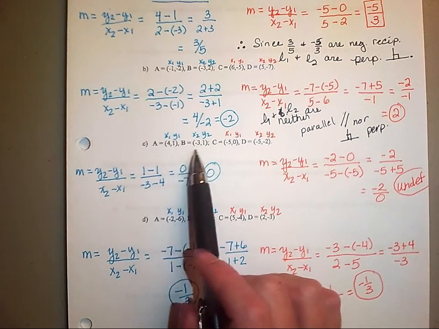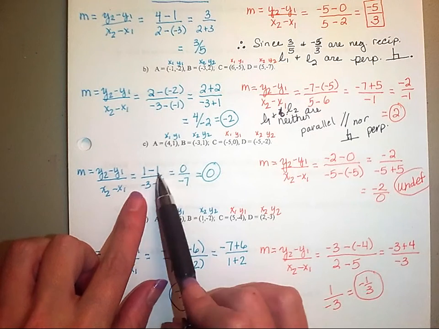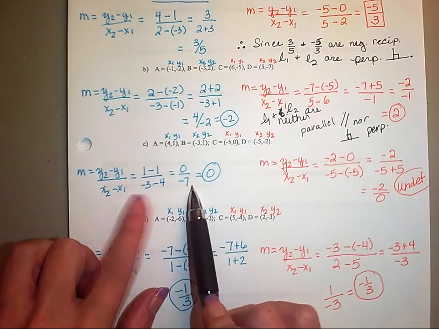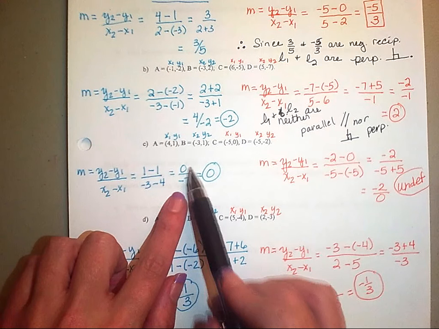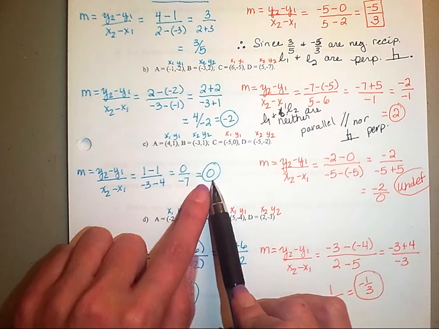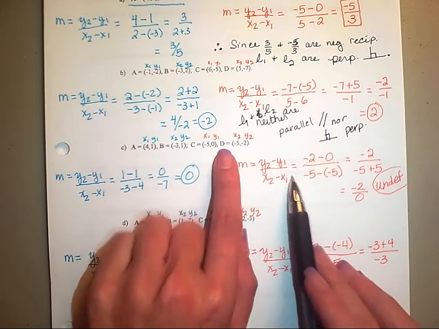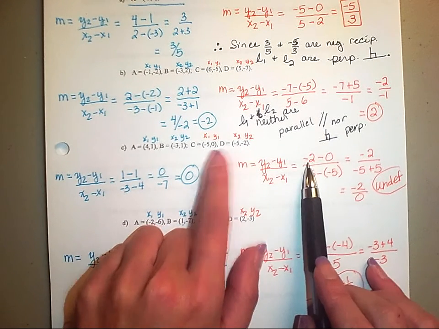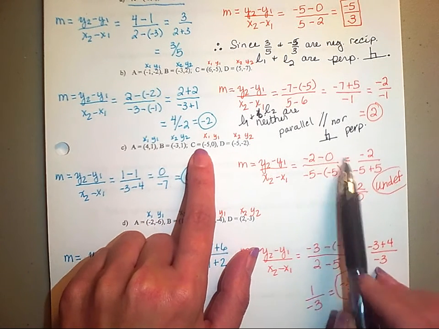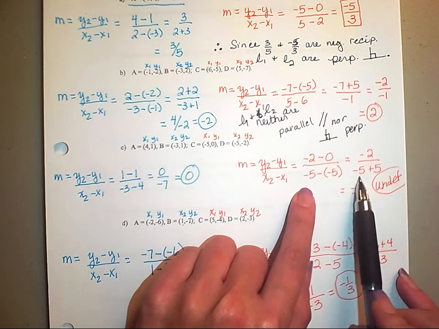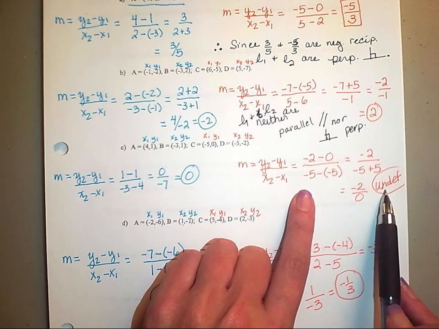Okay. Now from here, y1 minus this one, and negative 3 minus that one. 1 minus 1 is 0. Negative 3 minus 4 is negative 7. So this is the case where we have 0 being divided by something that's not 0. So in fact, the result is 0. And in this case, y2 is negative 2 minus 0, negative 5 minus a minus 5, negative 2 over negative 5 plus 5, so negative 2 over 0 is undefined.